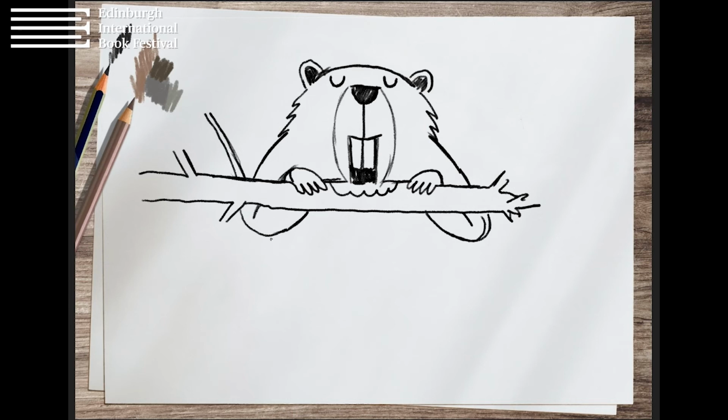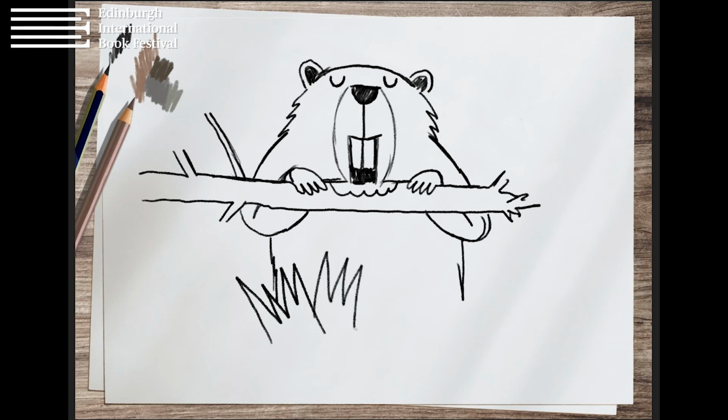And then from here, you draw the body down. And for this guy, I'm going to give him some grass to hide in, which is essentially sort of triangles like this. He's going to be standing in some tall grass, eating his branch here, like this.